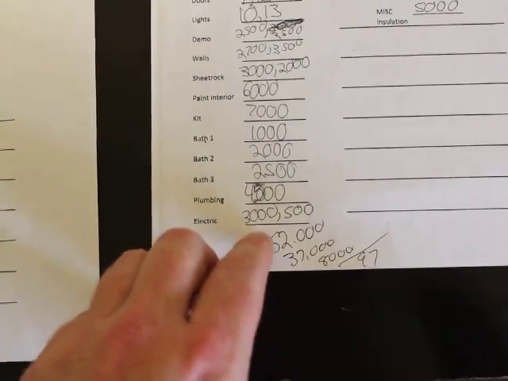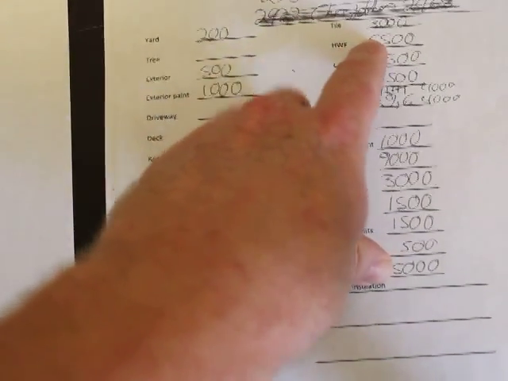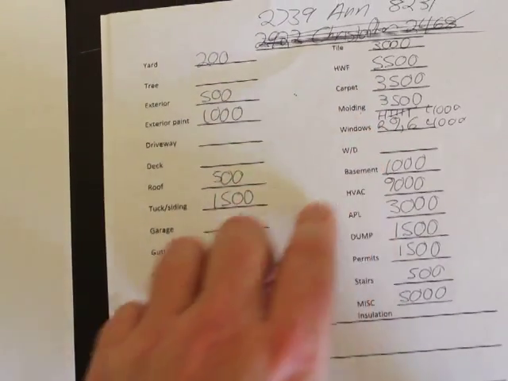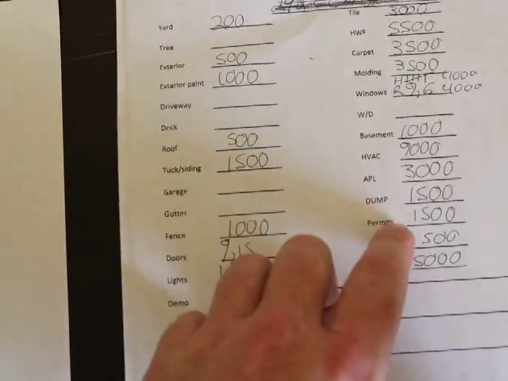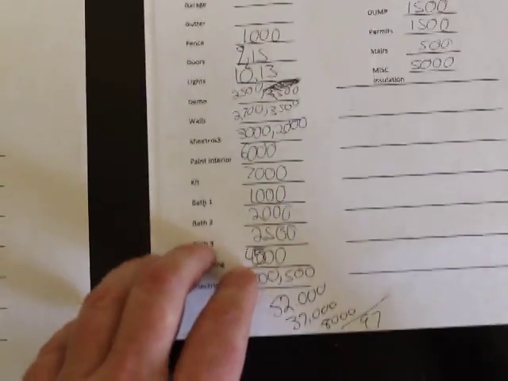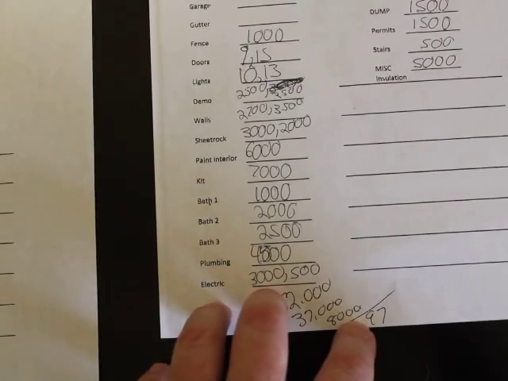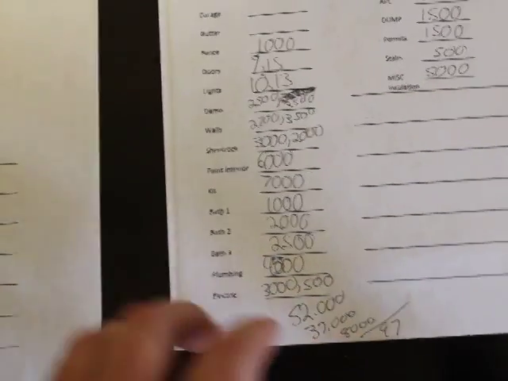This 52,000 would be the first column, and then I have the second column here. We have tile, hardwood floors, carpet, molding, windows. You see, we add all this up, and you come up with this number. We add everything together. We got 97,000 for this rehab.